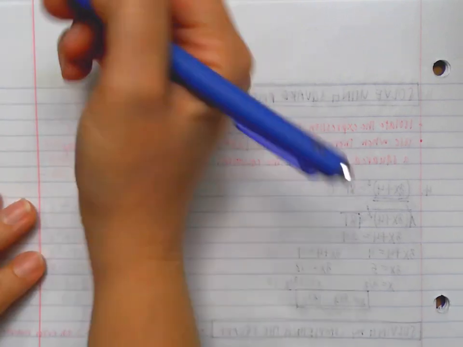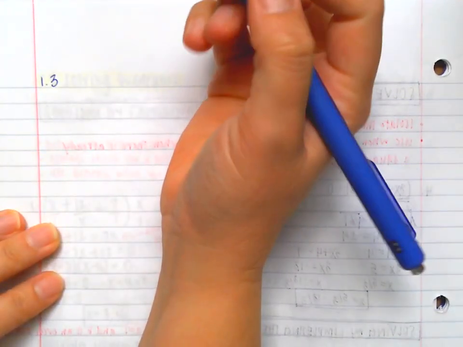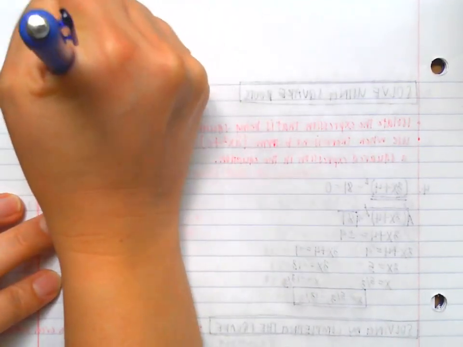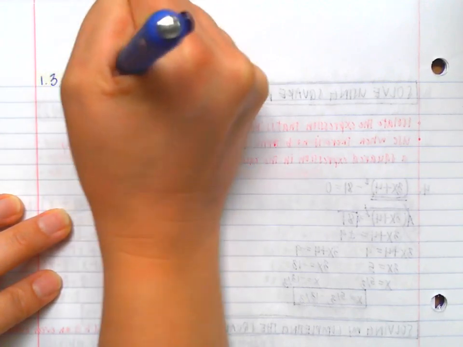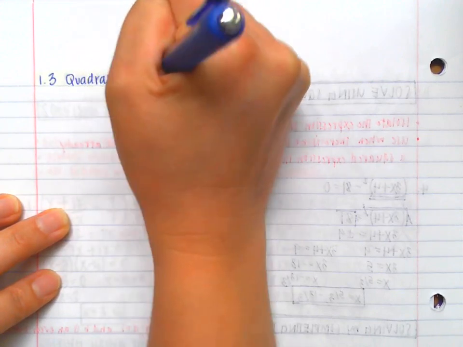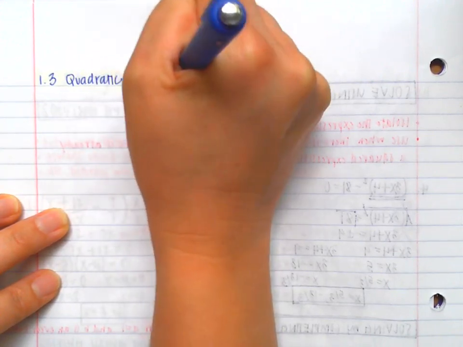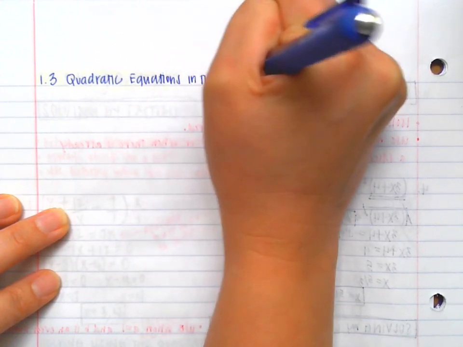So 1-3. And 1-3 is quadratic equations in the complex number system.